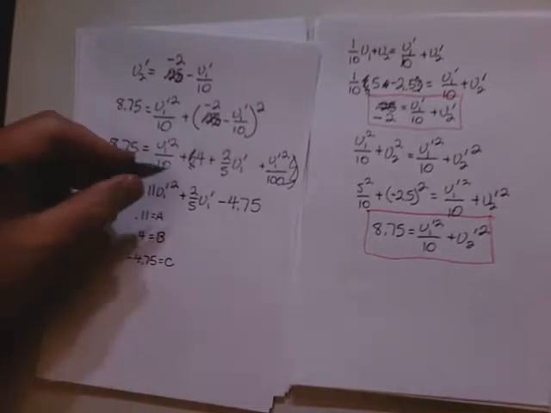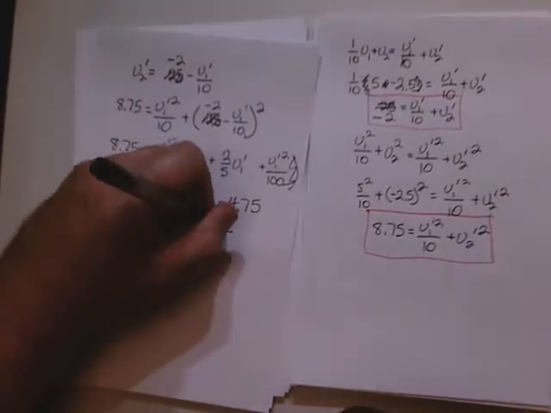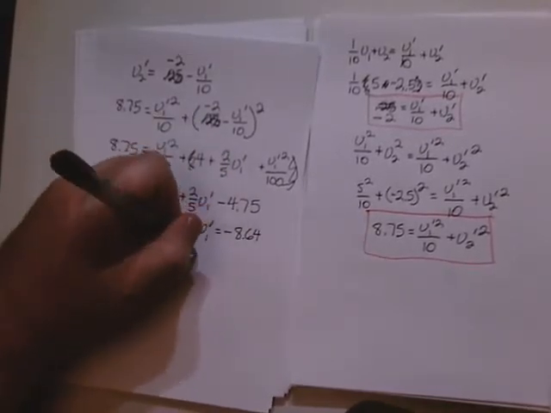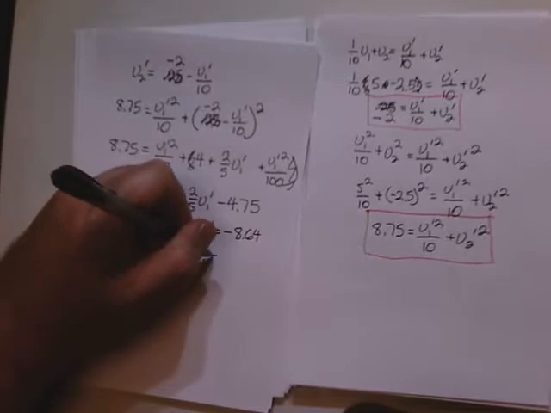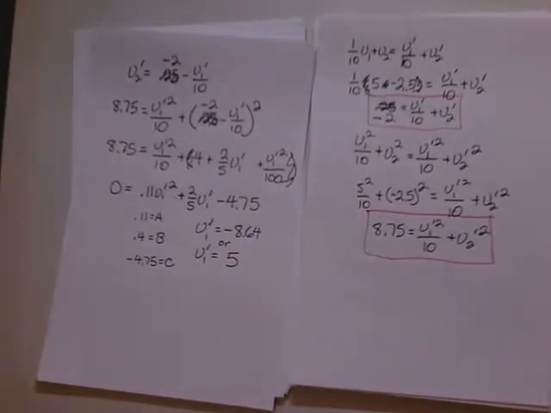So the two solutions for V1 prime are either negative 8.64 or 5. So what I'm going to do is get both sets of numbers.